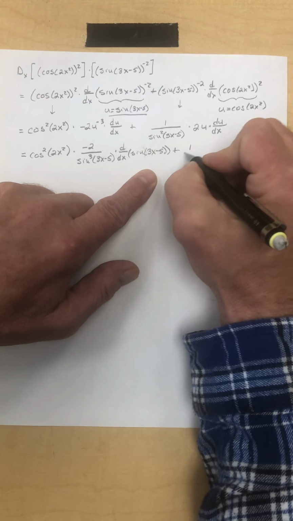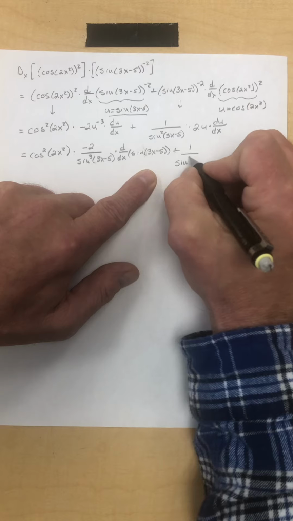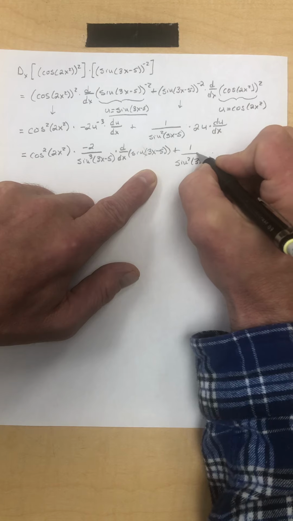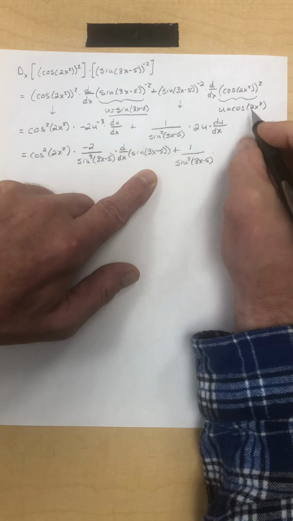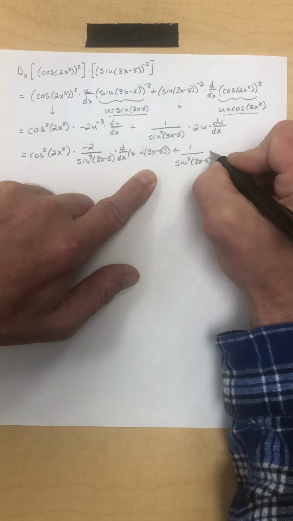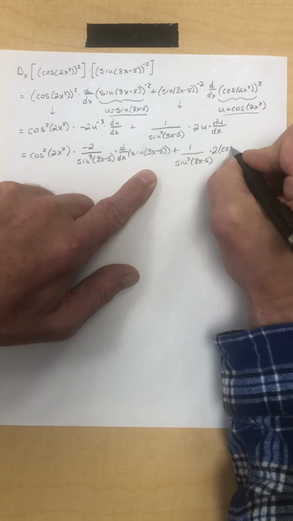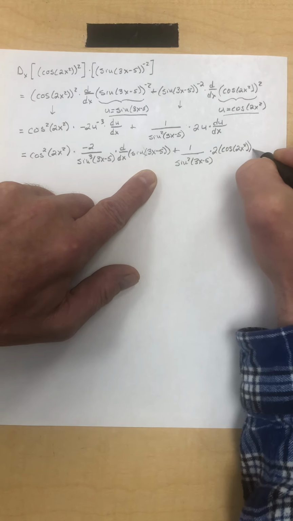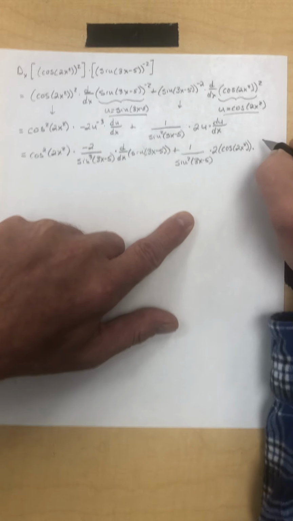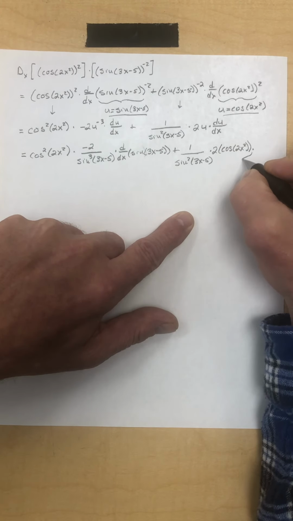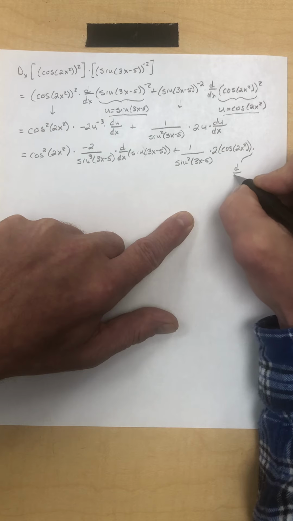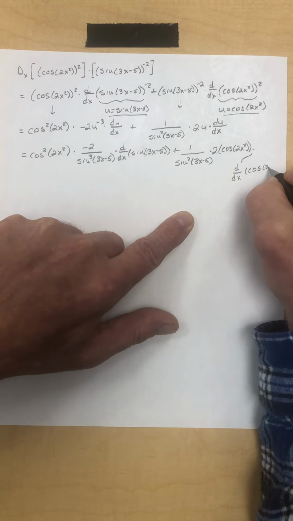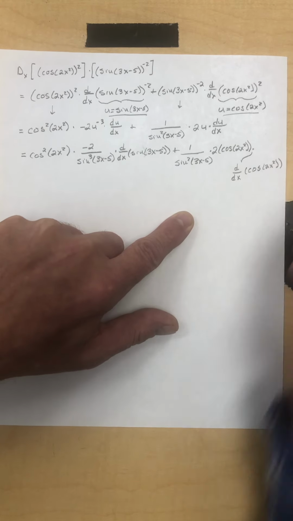Okay, so plus, I've got this 1 over sine squared of 3x minus 5, times 2u, and there's my u right there. So it'd be times 2 times the cosine of 2x squared, times the derivative of u. So it'd be times, and I have to come down here, I'm running out of room, d dx of my u, cosine of 2x squared, like that.